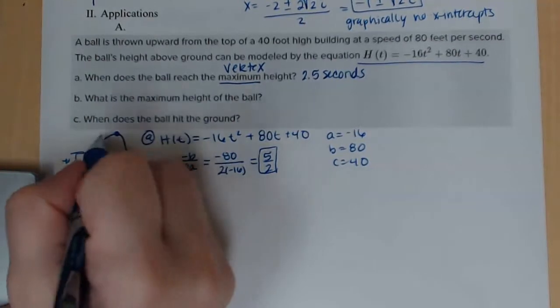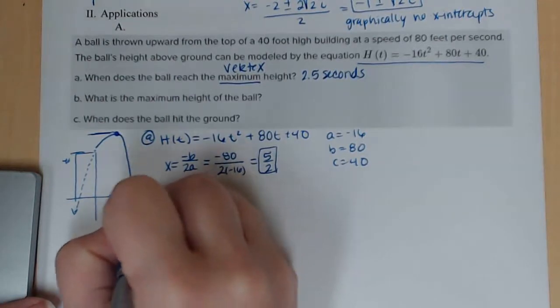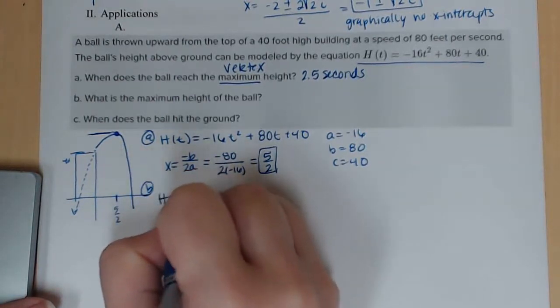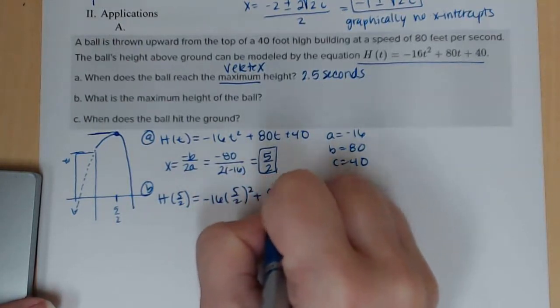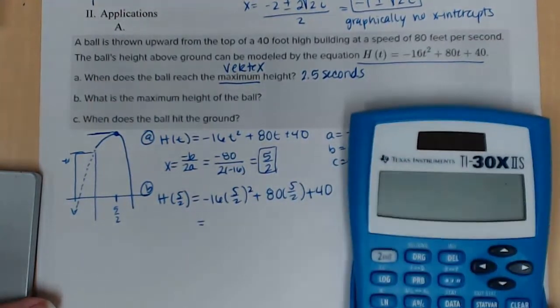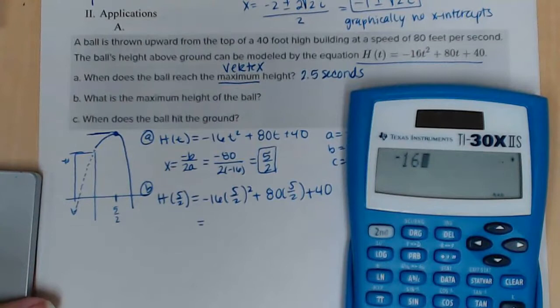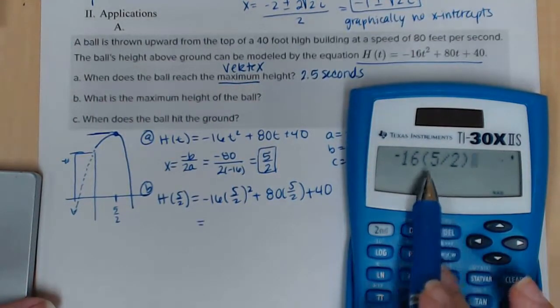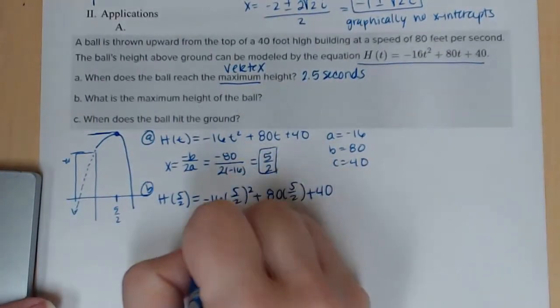Now what is the max height? That's going to be the y value of this. So in order to find the corresponding y value, this is part B, h of 5 over 2. So that's negative 16 times 5 over 2 squared plus 80 times 5 over 2 plus 40. Go in your calculator and let me show you what this looks like as I'm punching in. Remember, only a simple or scientific calculator. So it'd be negative 16 times 5 over 2. I always keep my fractions in parentheses here. Squared plus 80 times 5 over 2 plus 40. And that gives me 140.